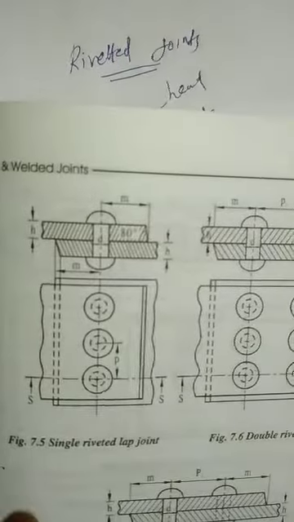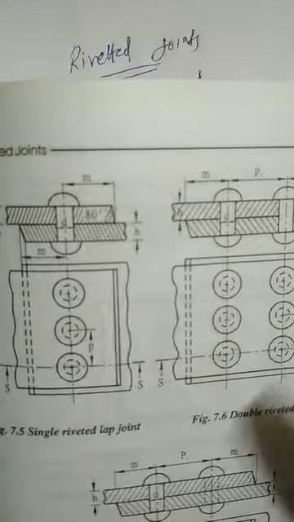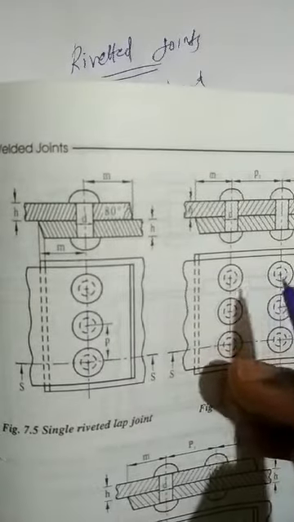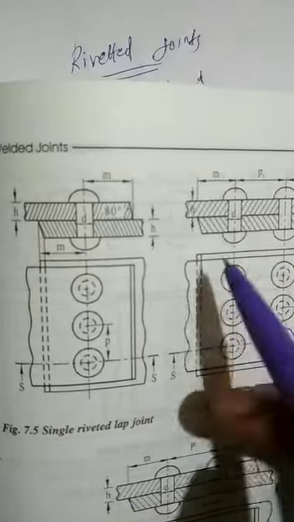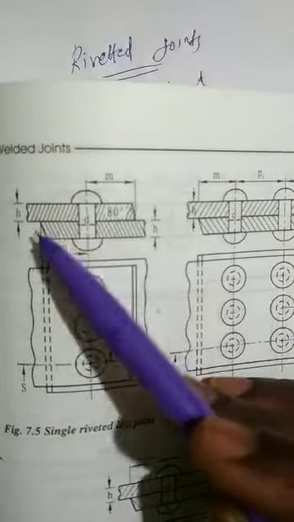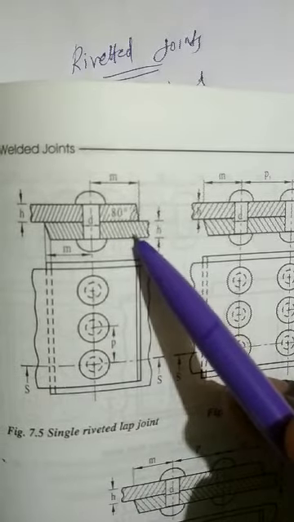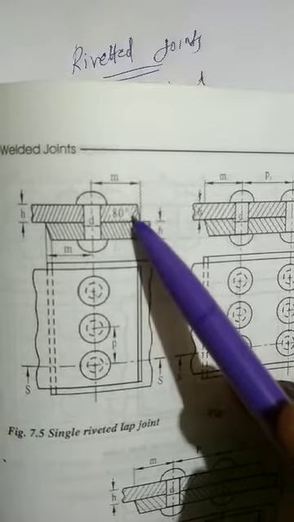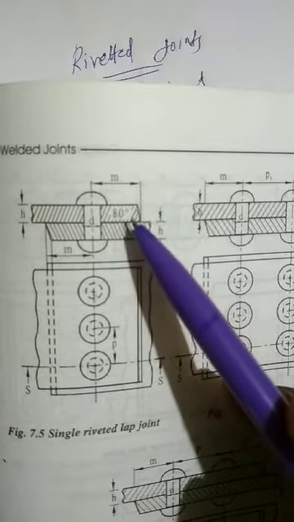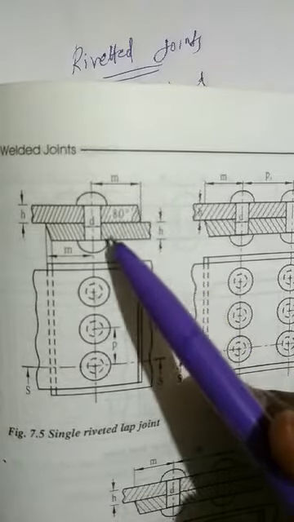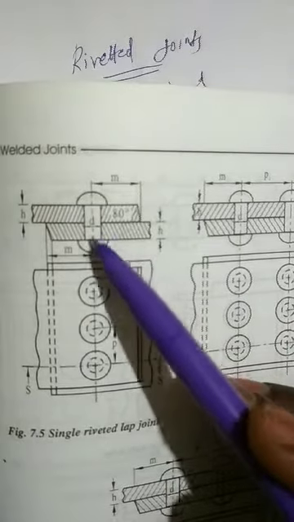Now look at here. Here let us discuss lap joint. Here you can see these two plates are there, plate 1, plate 2. One plate is kept over the other. That means both overlap each other. Then here one rivet is there.